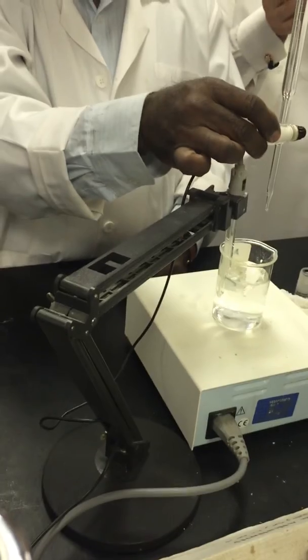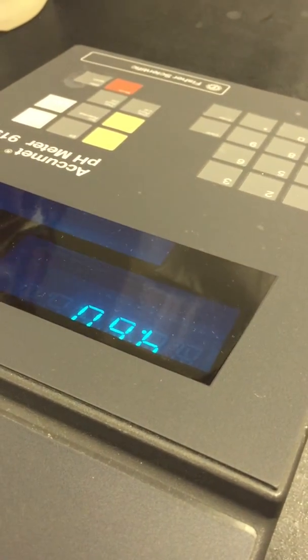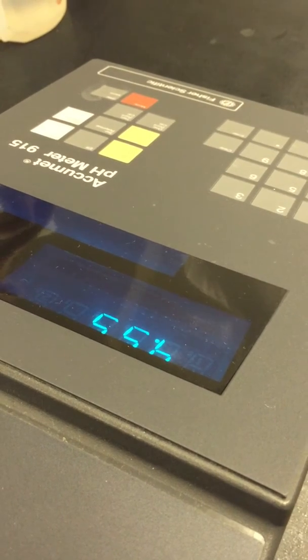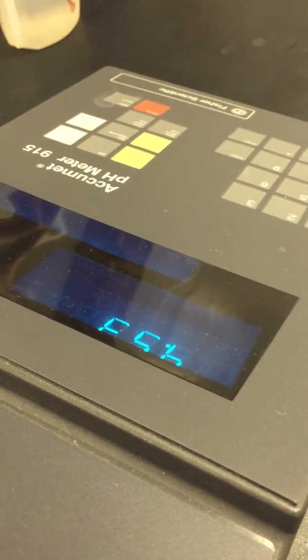Don't add fast. 4.8, 4.7, 4.6. Maybe 1 or 2 drops, okay. If it is 4.55 or 4.5, no problem. Now, very important for you, 1 drop or no drop.